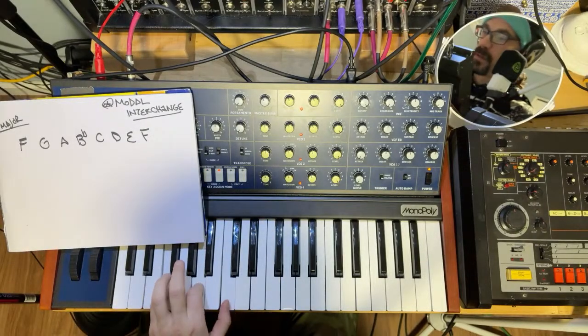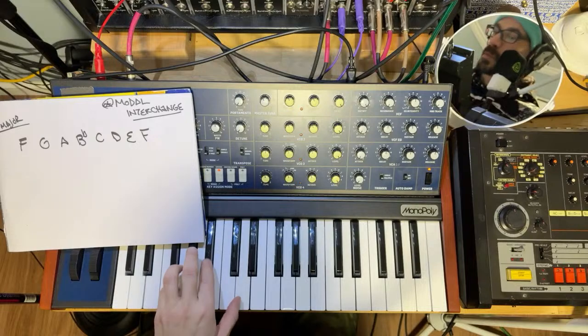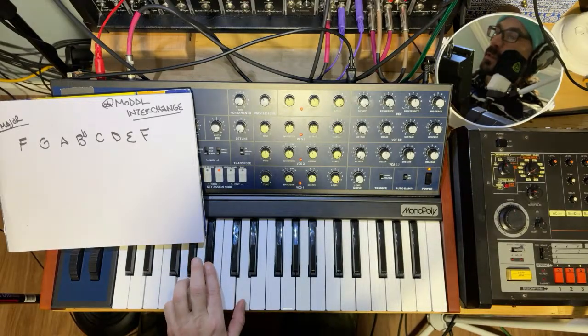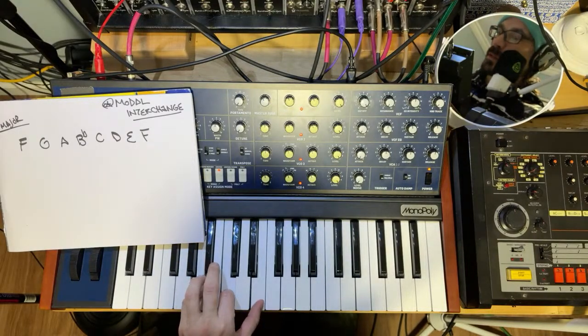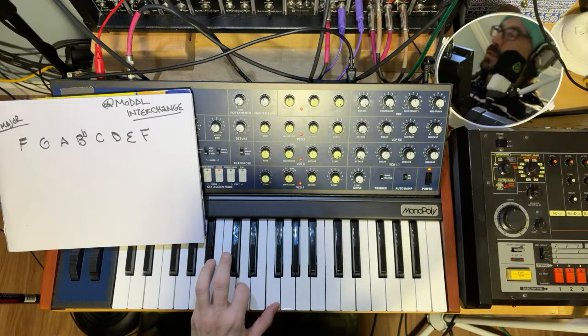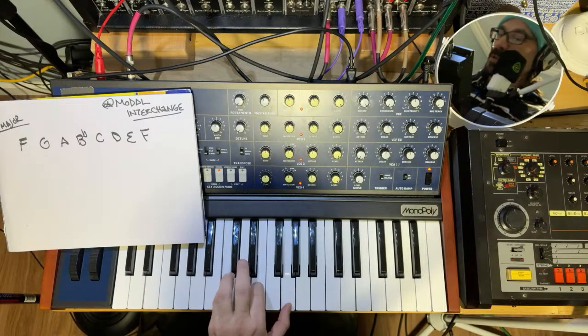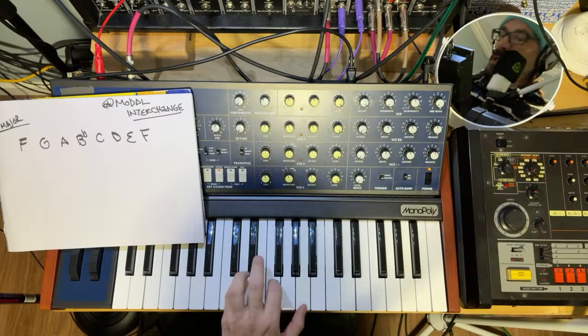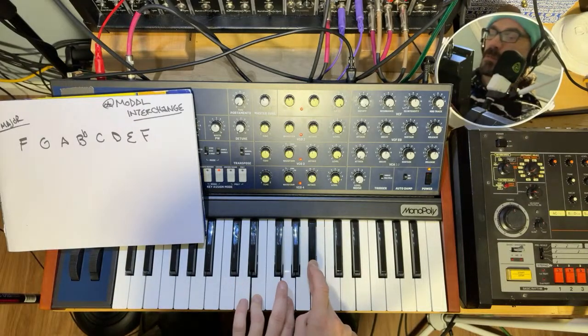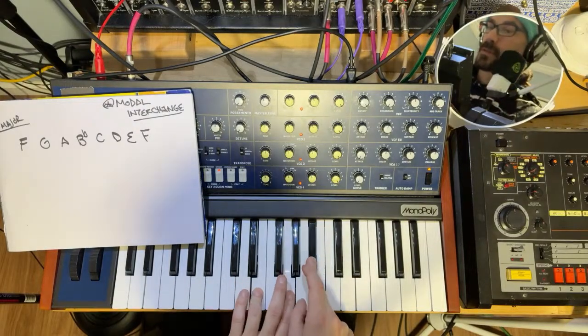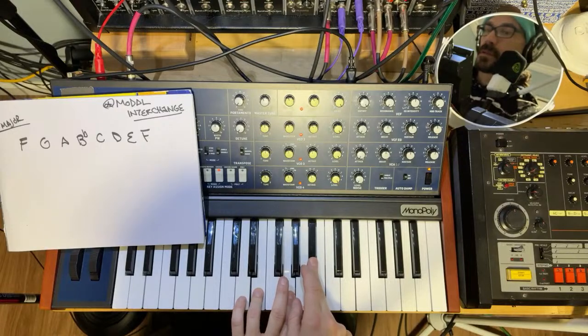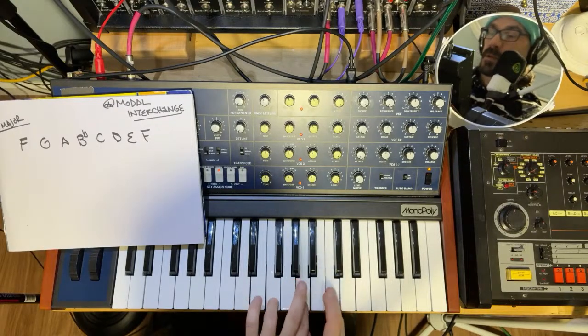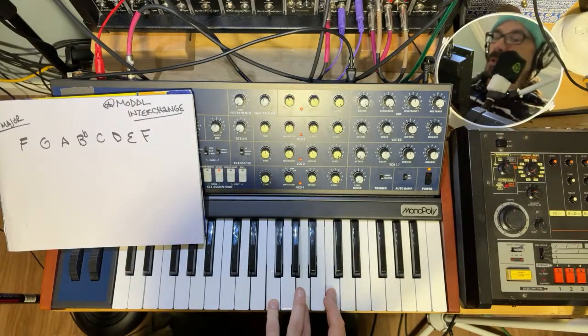So it's G minor, A minor, B flat major, C major, D minor, E diminished, which I love that chord. Okay, and then F. So those are your 7 chords, all right?